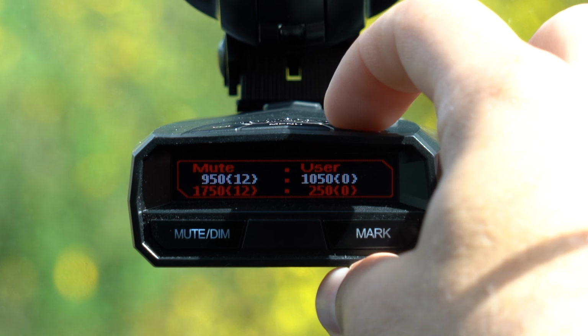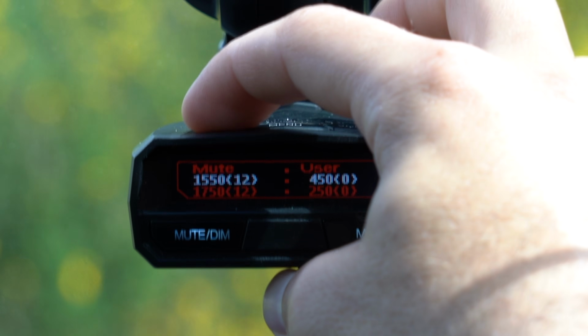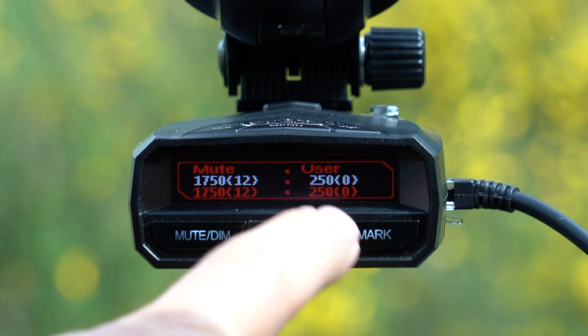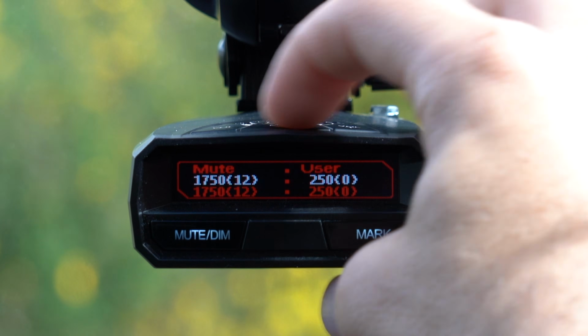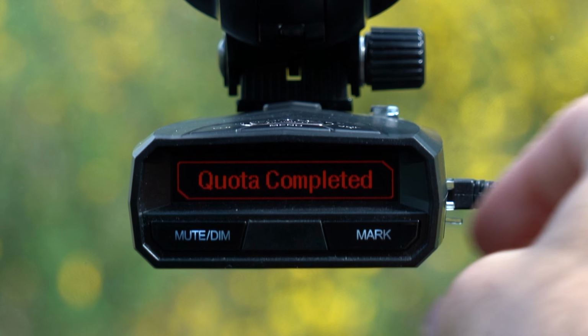You can use the volume up and down buttons to choose what goes where. I like to go all the way over like this and do up to 1,750 manual GPS lockouts and then 250 here for the user marks. But of course, you can customize it as you see fit. So we'll hit menu to change quota, and it's going to go ahead and save that.